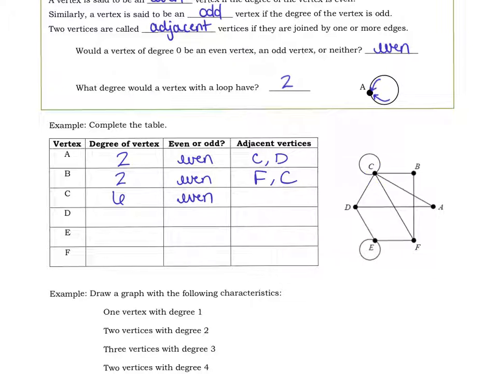And then when you look at all of the vertices that C is adjacent to, it's going to get a little cluttered here. You're adjacent to B, to F, and to D. Okay, and then you don't really think of C being connected to itself, so even though there's a loop there, we don't list it as being adjacent to itself.